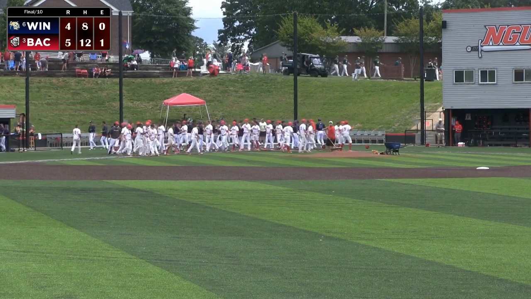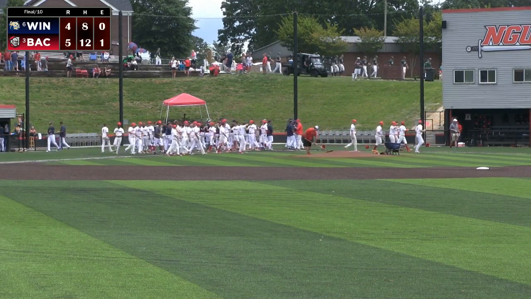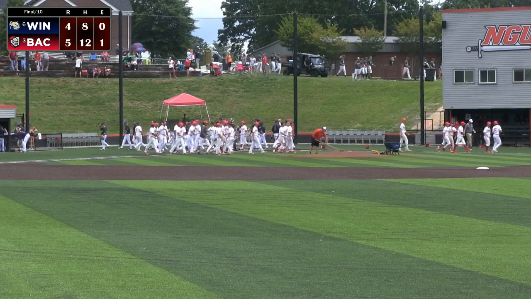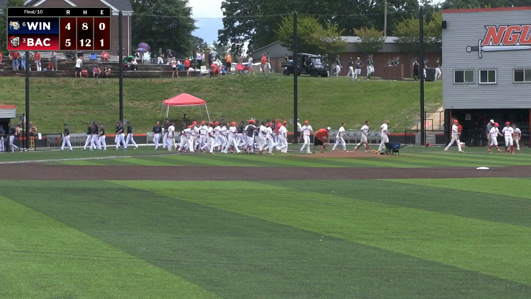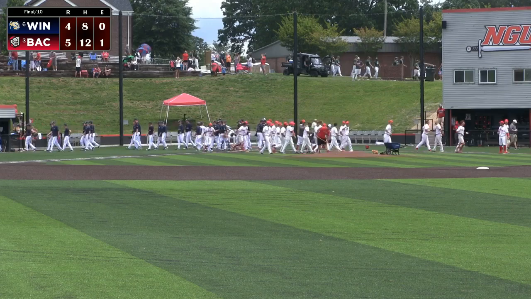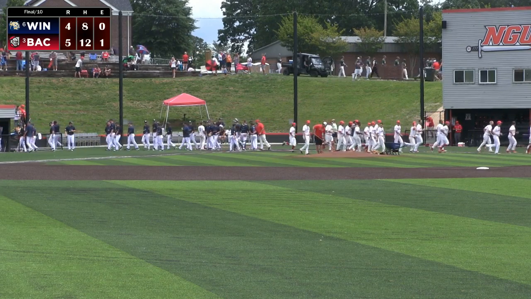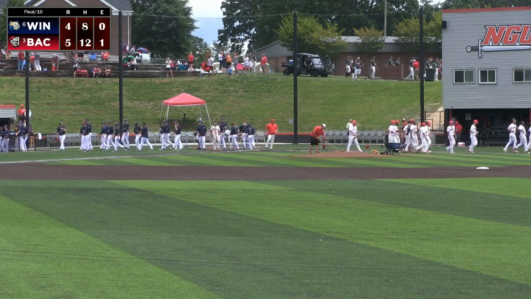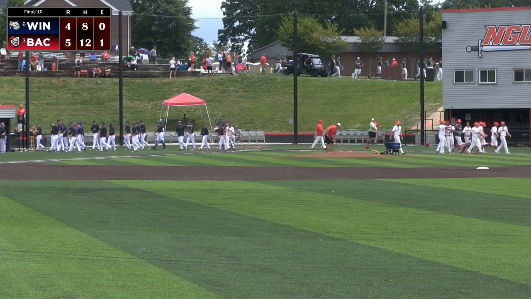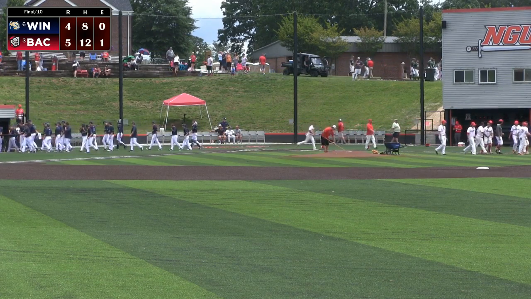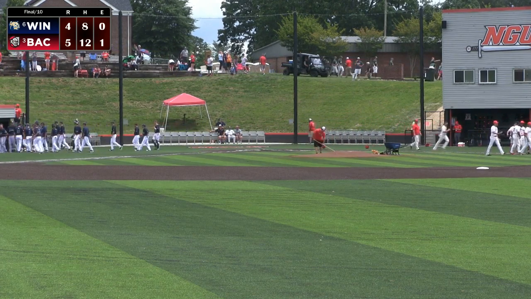Belmont Abbey struck first in the bottom of the 2nd, plating a run. Wingate answered in the top of the 3rd. They're tied at 1 for a couple of innings until the 6th inning when Wingate scored 2. Belmont Abbey answered in the bottom half of the frame by scoring 2. Belmont Abbey would jump out ahead in the bottom of the 7th, scoring 1. Wingate answered in the top of the 8th.